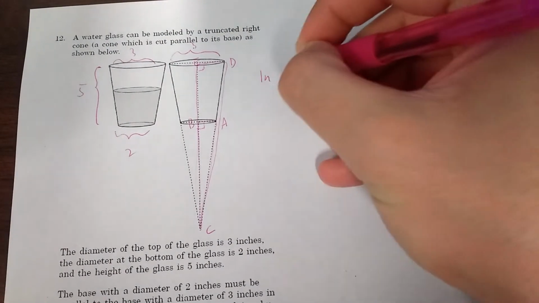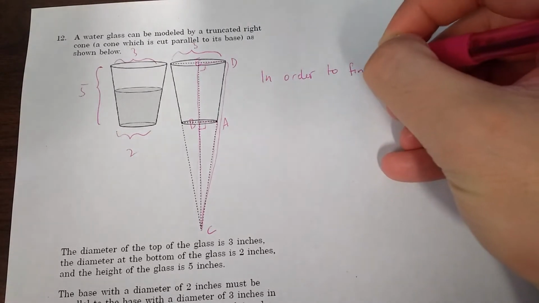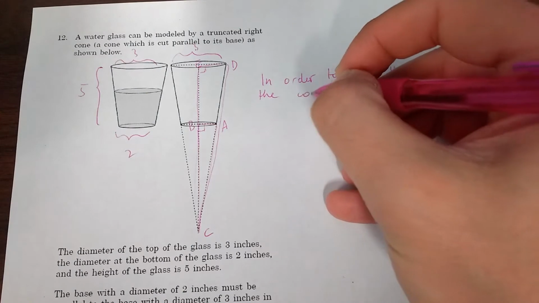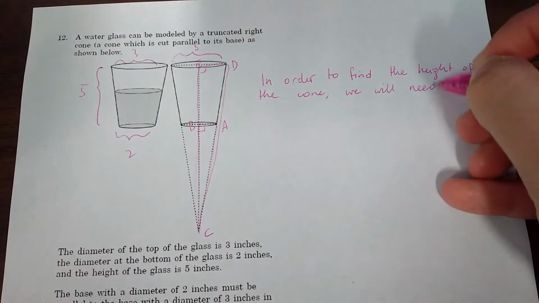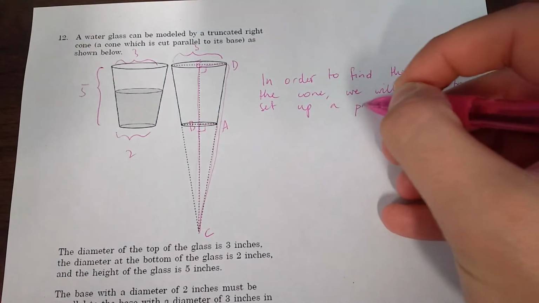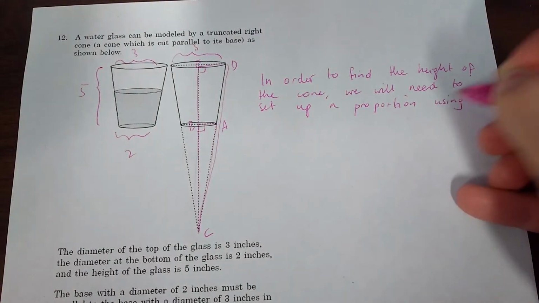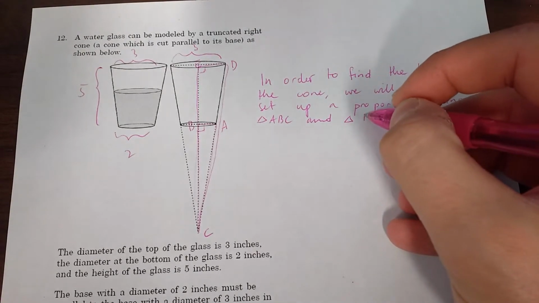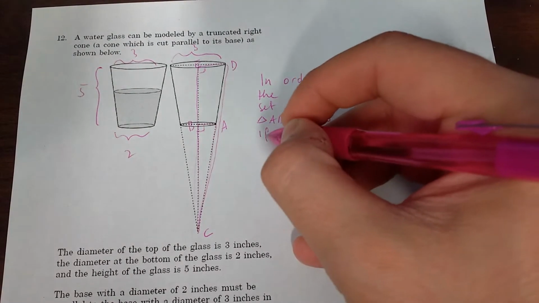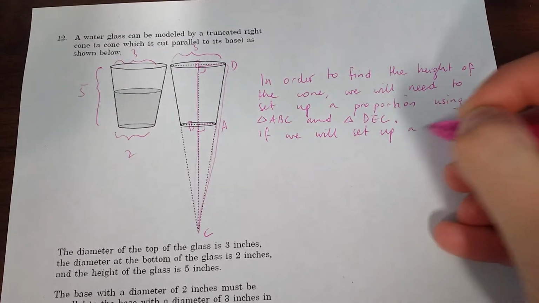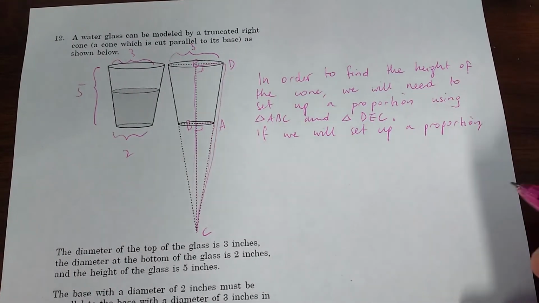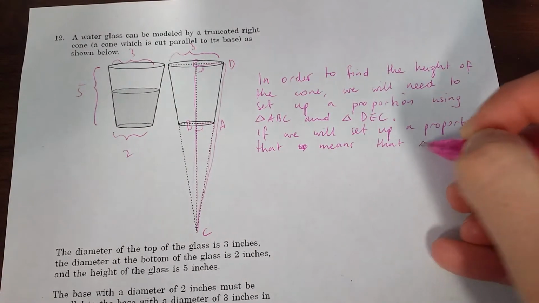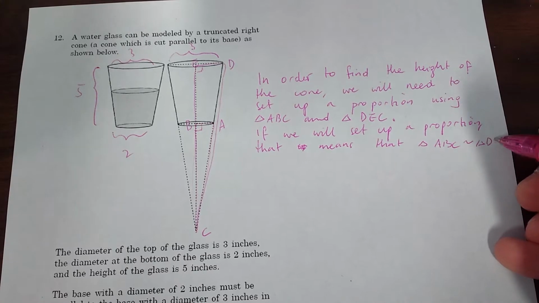So in order to find the height of the cone, we will need to set up a proportion using triangle ABC and triangle DEC. If we set up a proportion, that means that triangle ABC is similar to triangle DEC.